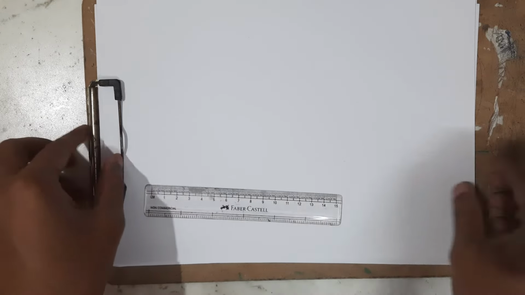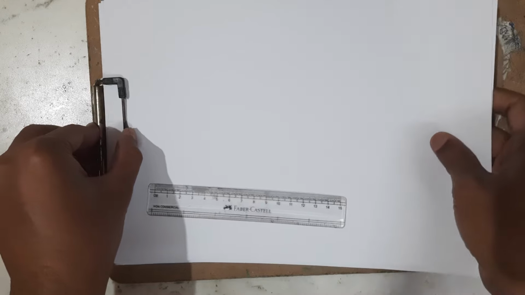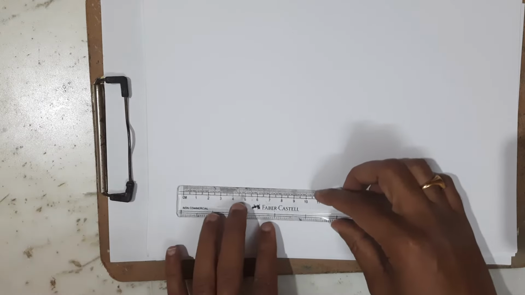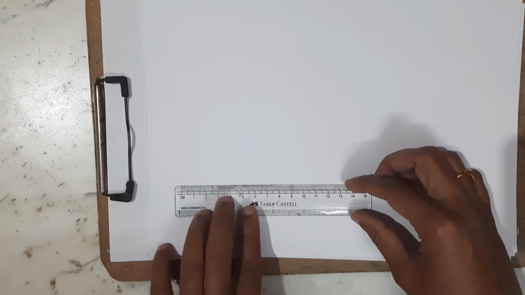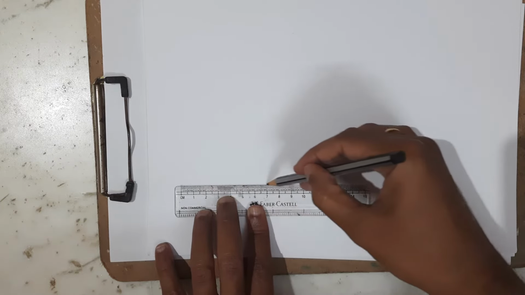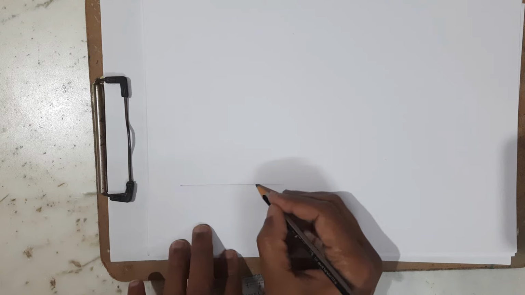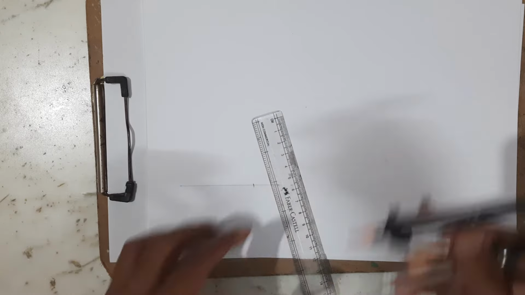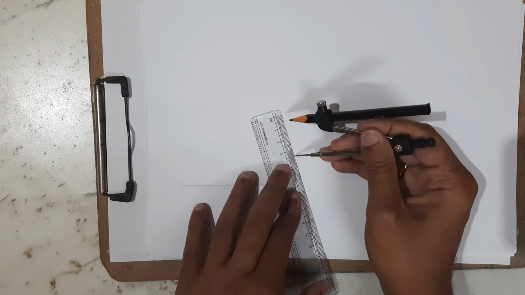So I need to draw a square of how much? 35 mm in corner condition. I am going to draw a horizontal line like this. Then I mark one of the corners of the square, taking the measurement of 35 mm like this with the help of a compass.